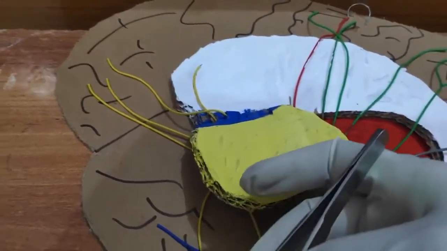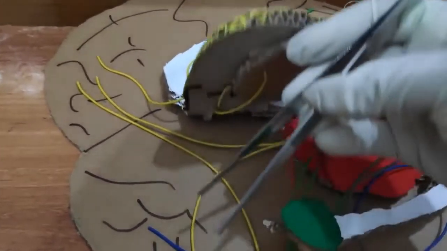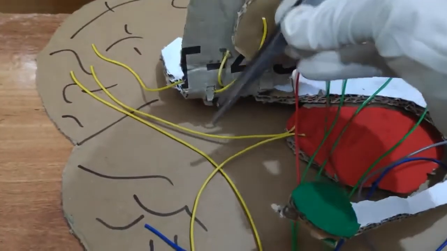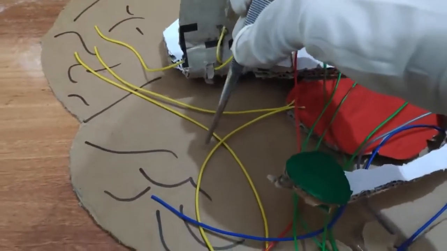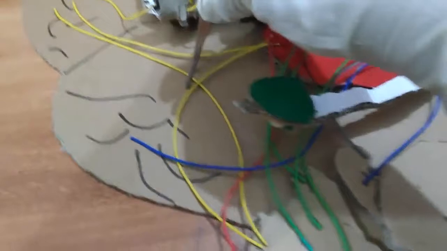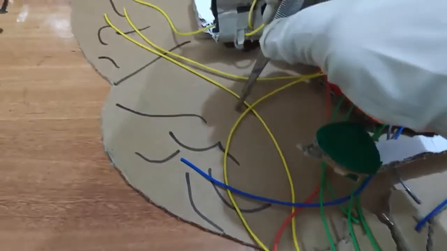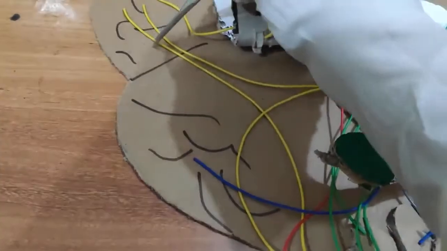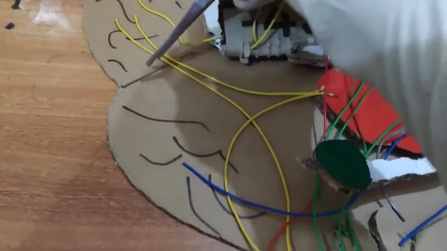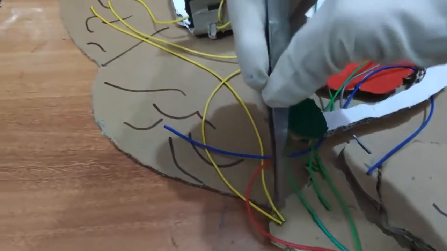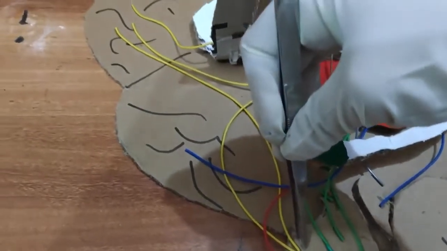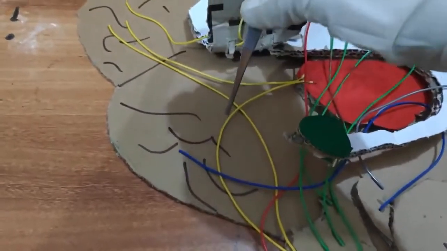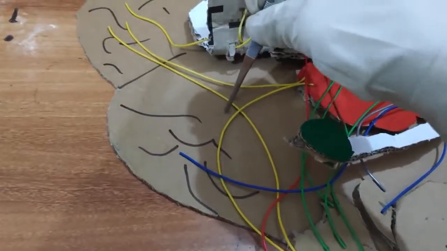Okay. Now the another fiber which is passing through the anterior limb, the descending fiber, is the frontopontine. This yellow one is the frontopontine, which starts from the frontal lobe and is going to the pontine nucleus, pons. Frontopontine fiber, this one.